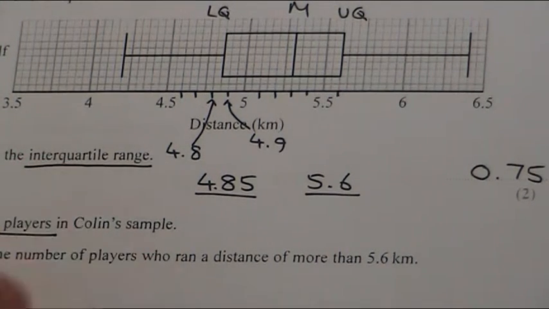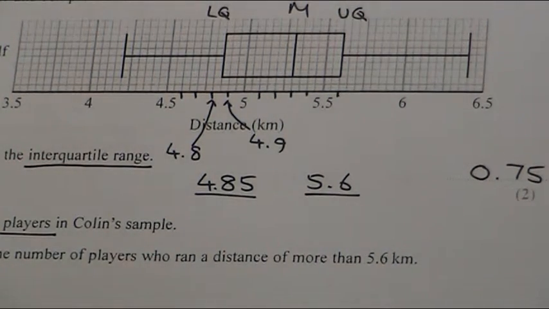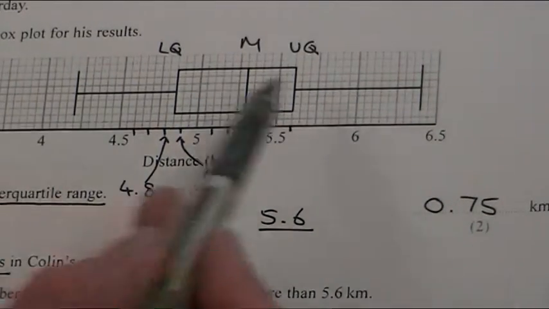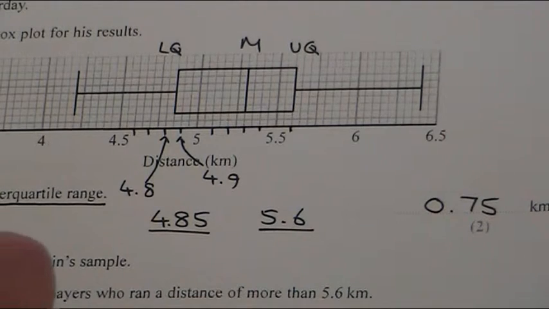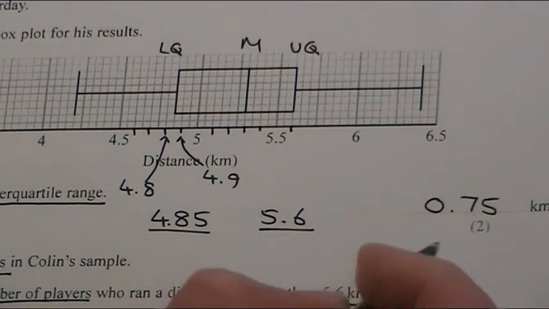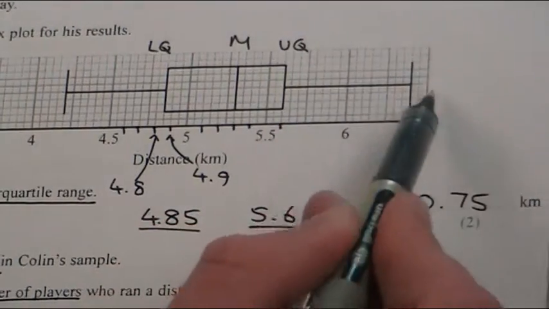It says there are 80 players in the whole sample. So this whole picture from here to here is represented by 80. Now, it's working out the number of players who are more than 5.6, which is represented by this part here.